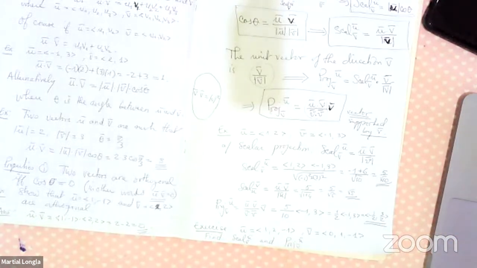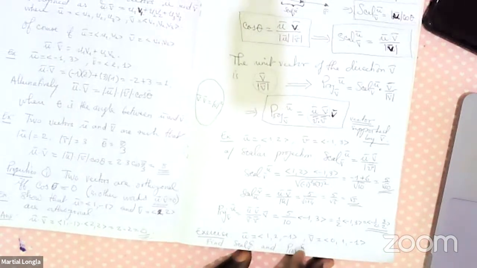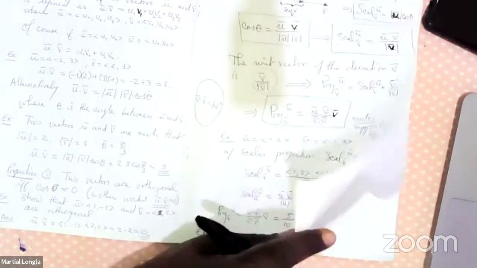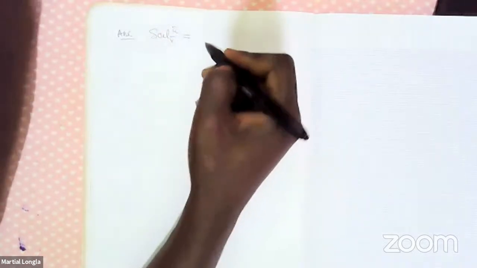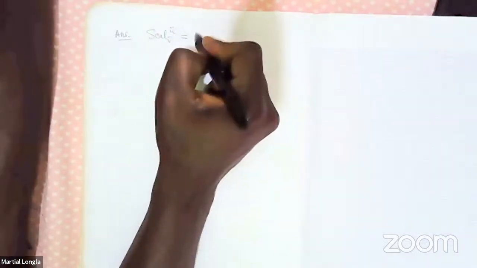What's the answer? I can give mine. All right. What's the scalar projection of u onto v that you found? So I used the equation u dot v over the magnitude of v equals a scalar.